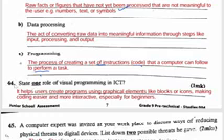Question number 44. State one role of visual programming in ICT. So we have taught you visual programming by using Scratch. This is grade 9 work, visual programming. Even in grade 8 it is there, Scratch programming. So what is the role?